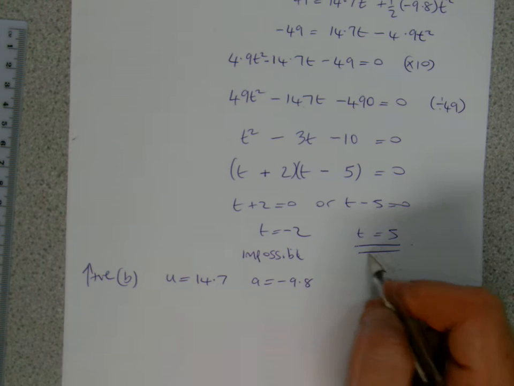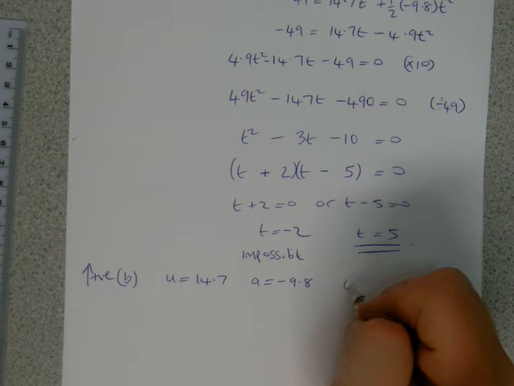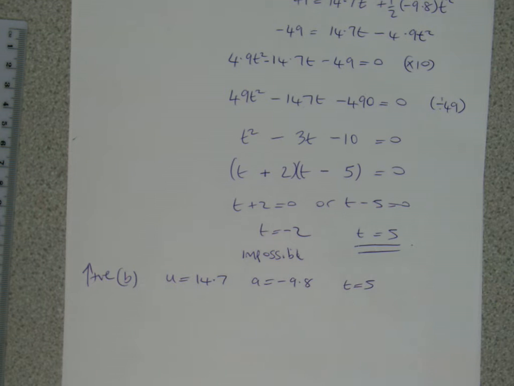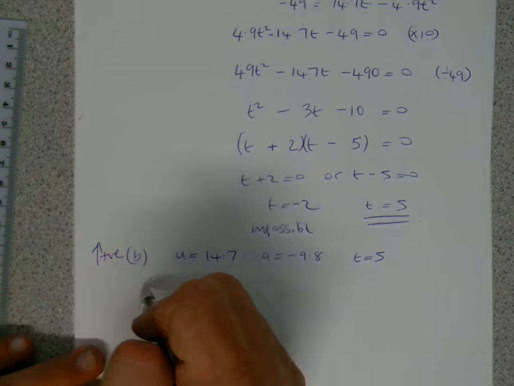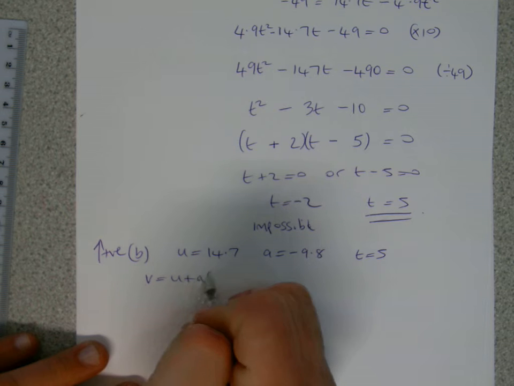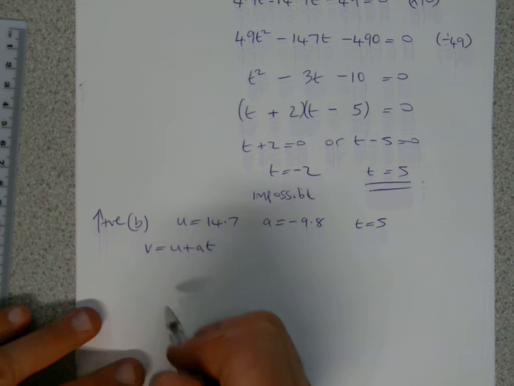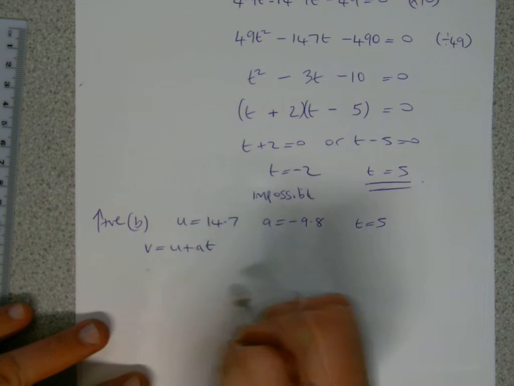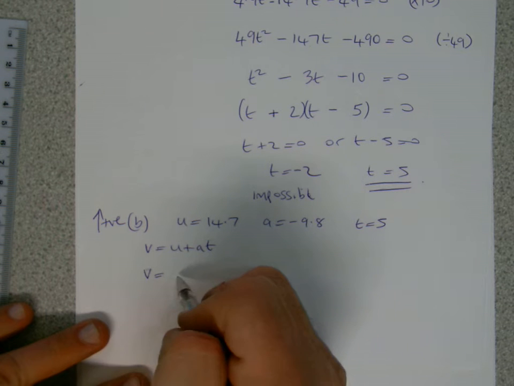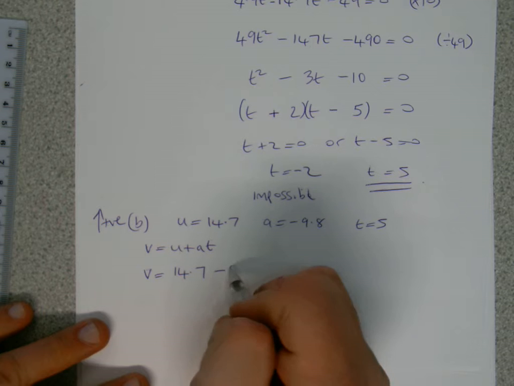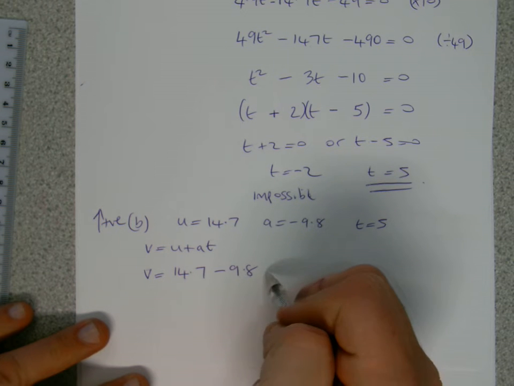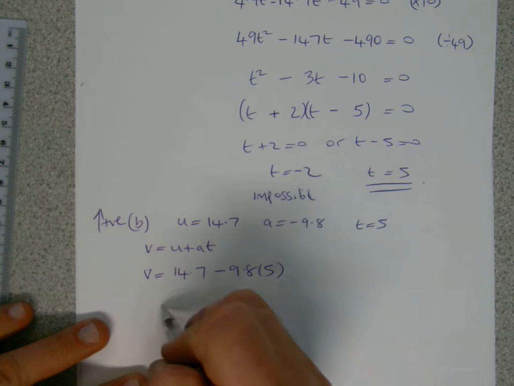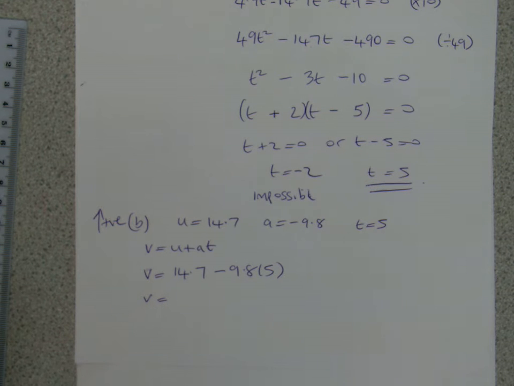And then we know from the answer before, t is equal to 5. We want the speed of the stone when it hits the ground. So we've got v equals u plus at, and then of course we could put in v for our final velocity will be 14.7, take away 9.8 for acceleration times the time. Let's type that in, let's work that out.